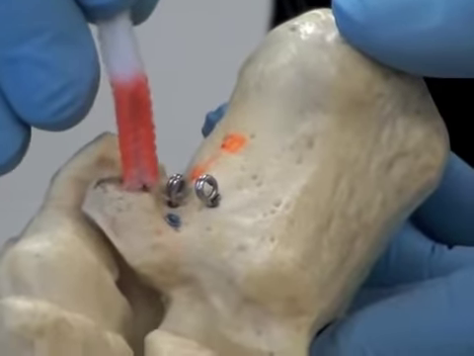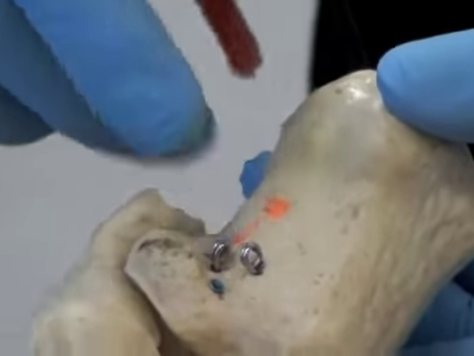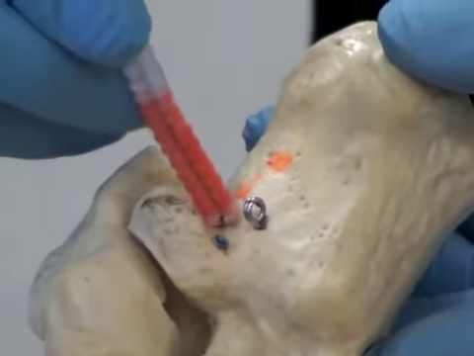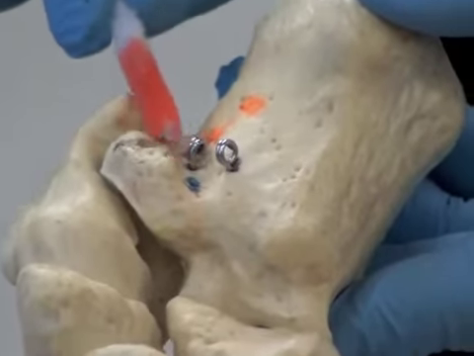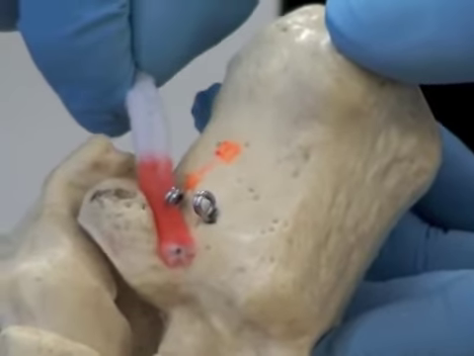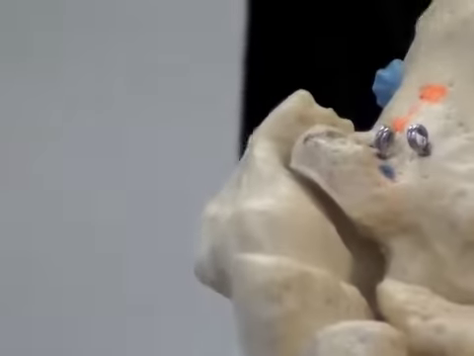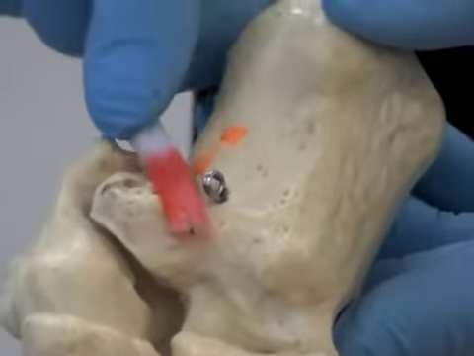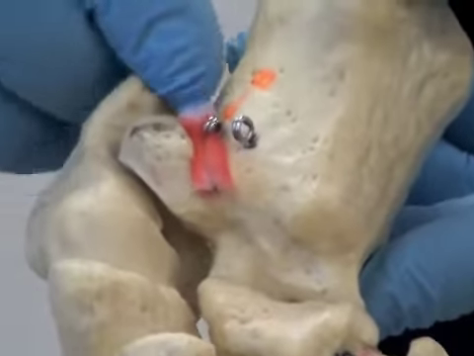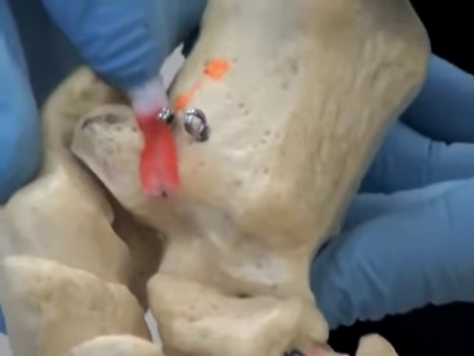Right here. Just below that, we have a little ridge, and if you can see on the video, there's a little blue mark. There's a little screw in there, and the red part of my probe is running through it. It's a little ridge, a little groove. There are multiple tendon grooves on the bottom of the foot. This one is the groove for the tendon of the flexor hallucis longus muscle.